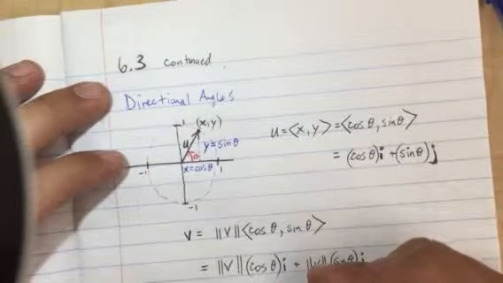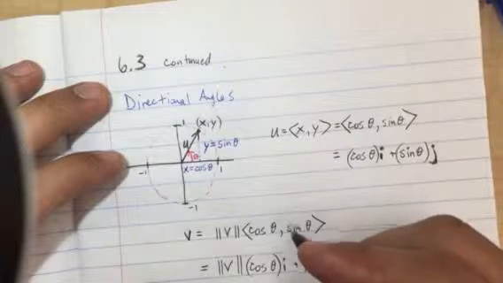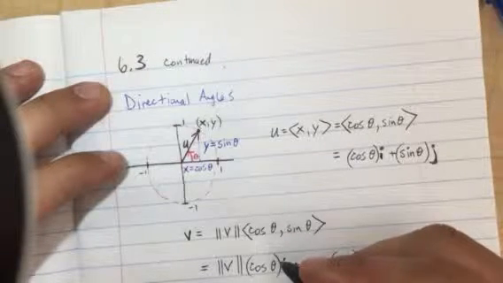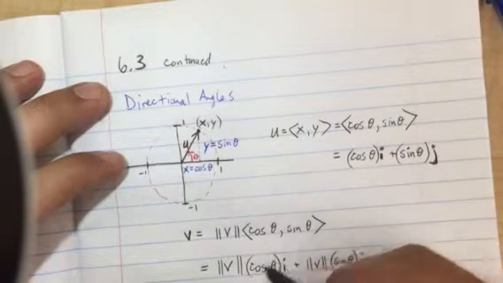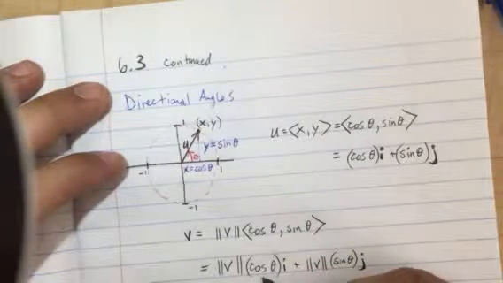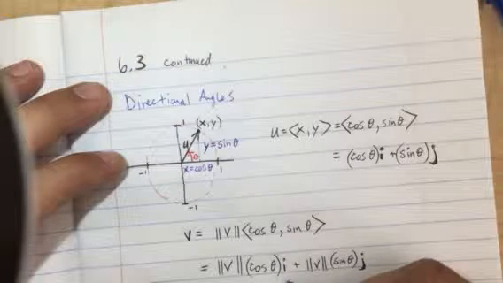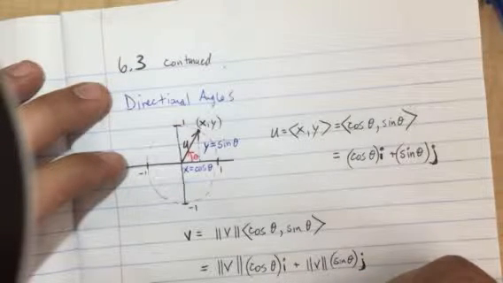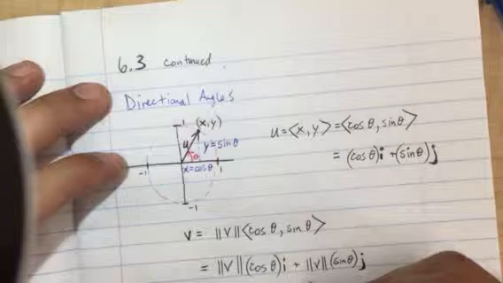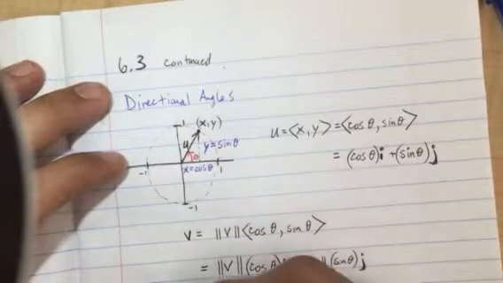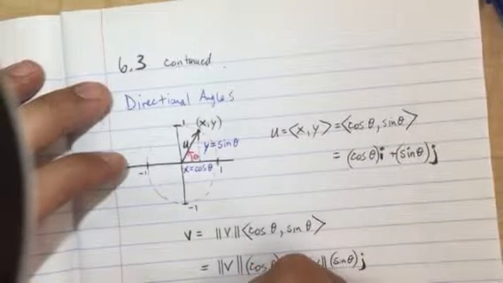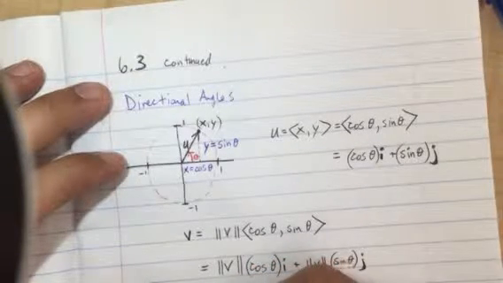Alright, and because v equals a times i plus b times j, and that is equal to the magnitude of v cosine of theta times i plus the magnitude of v times sine of theta times j, then it follows that the direction angle theta for v is determined from tangent. So if you think about it, tangent gives us both sine and cosine.